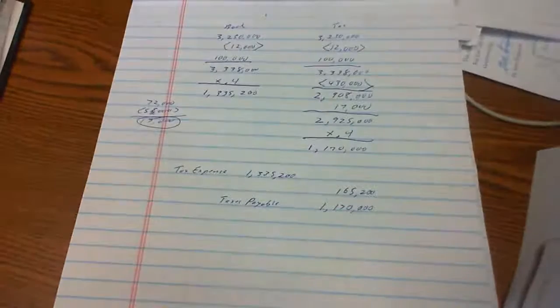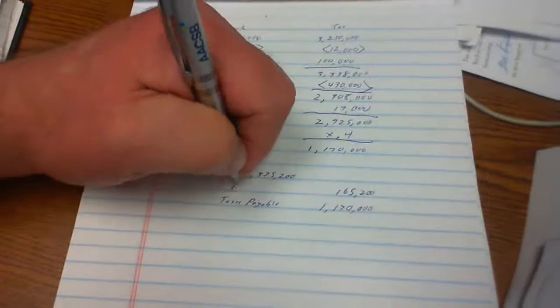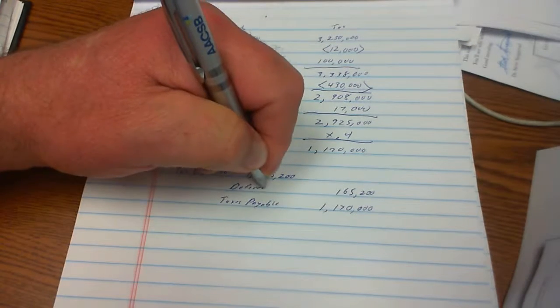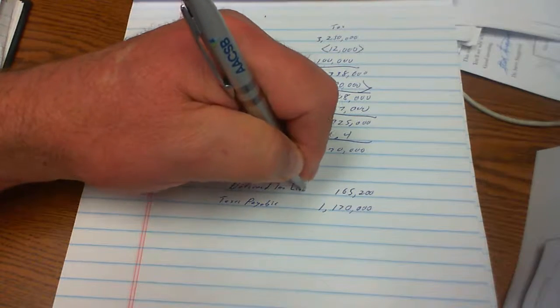Now we have no indication that there was already a deferred tax liability or an asset on the books. So this will be deferred tax liability.